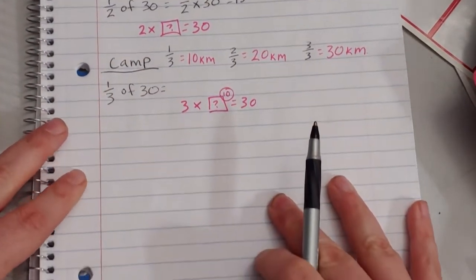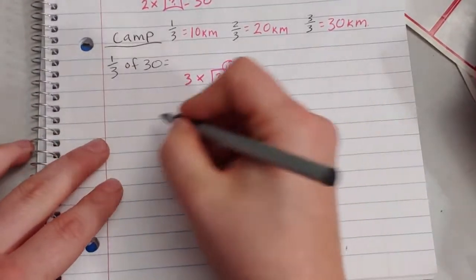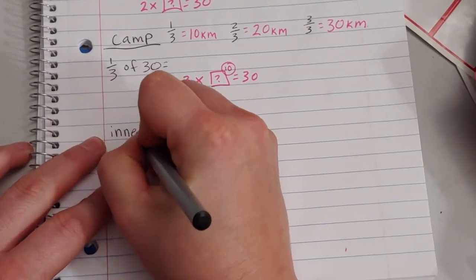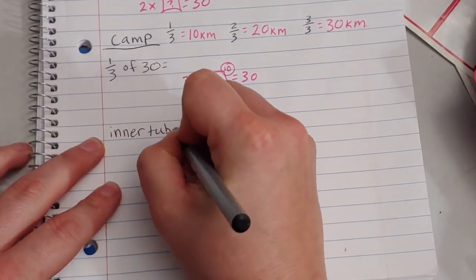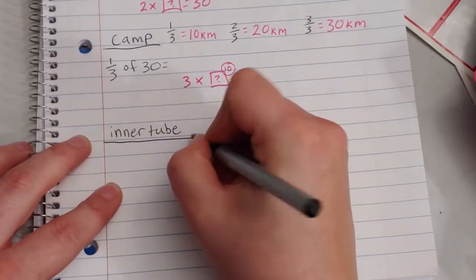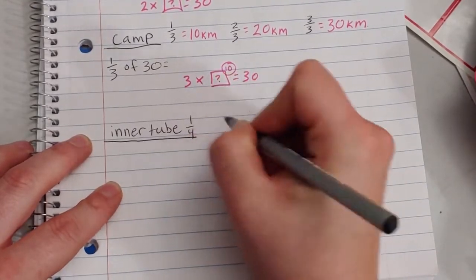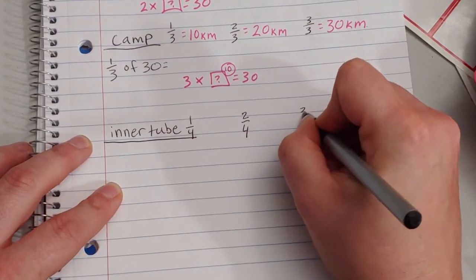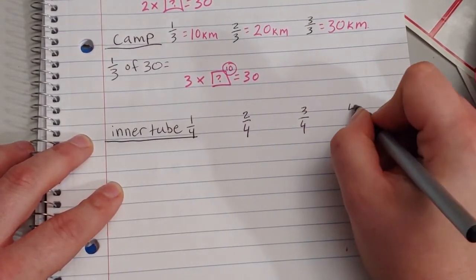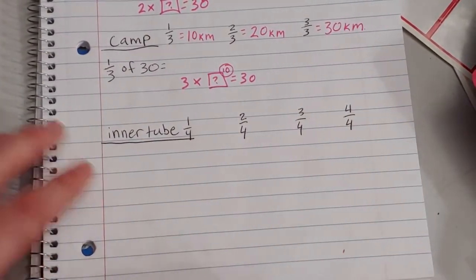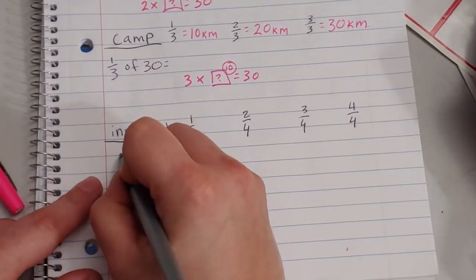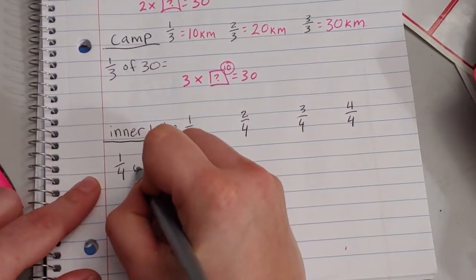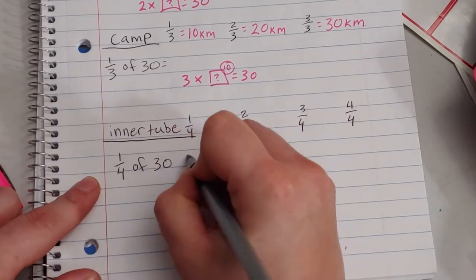Next one up is the inner tube stations. Those are every fourth. So we need 1/4, 2/4, 3/4, 4/4. So what is 1/4 of 30?